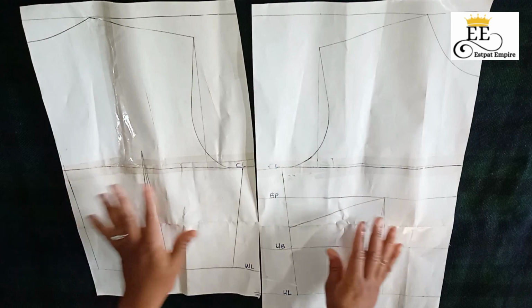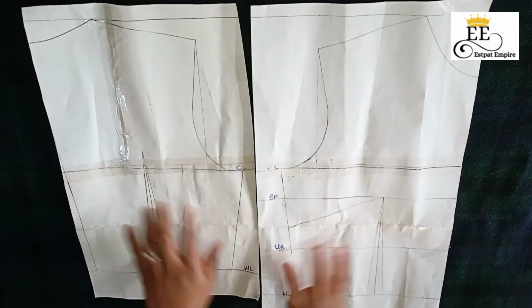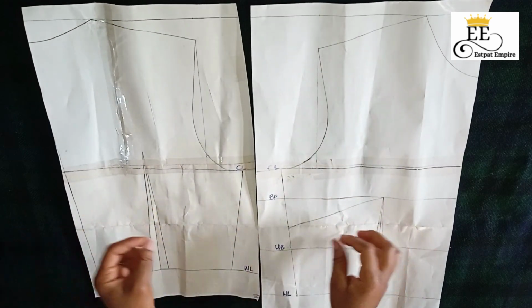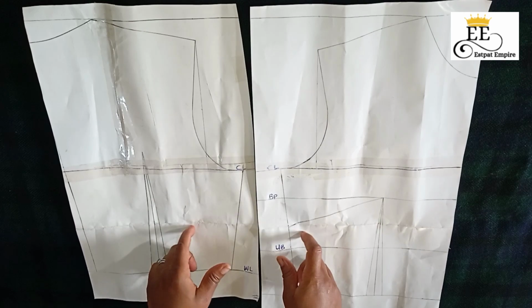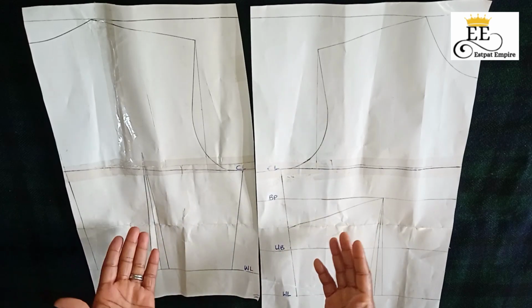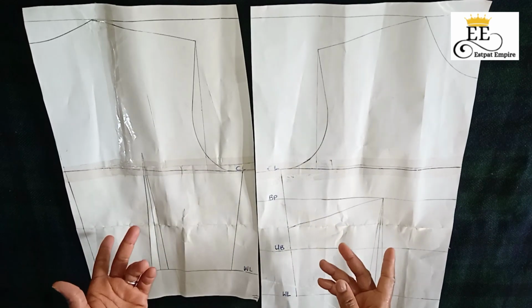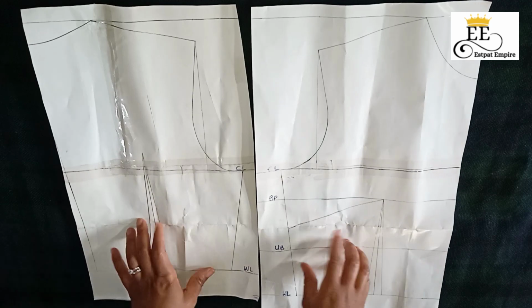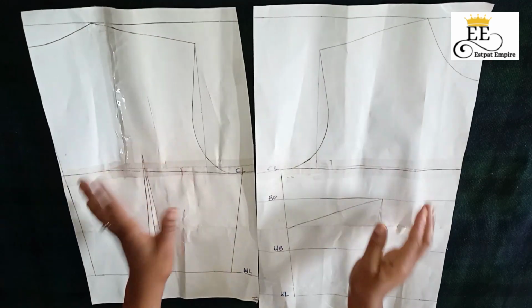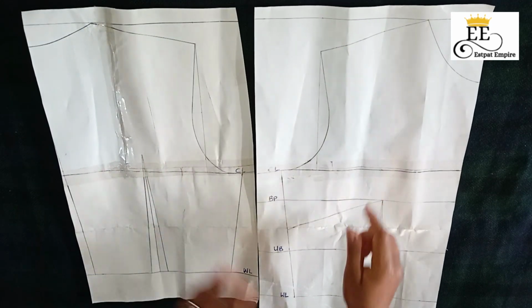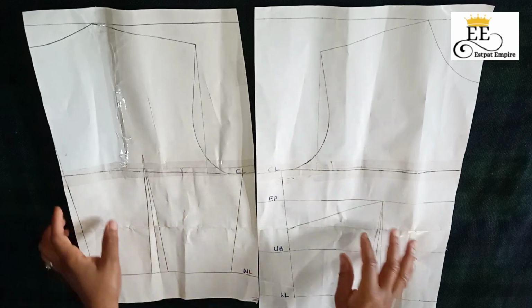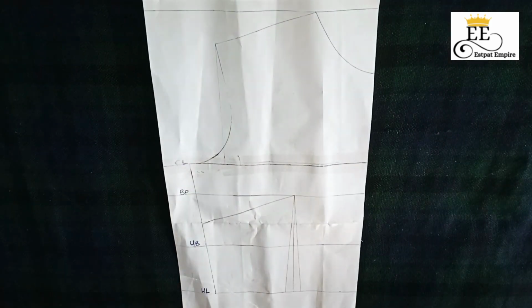This is a half scale basic bodice block. I had to draft this off camera because I don't want this video to be too long. If you don't know how to draft a half scale bodice block, I'll be dropping the link to the video in the description below so you can watch that video. I'm going to alter this pattern. So this is the front while this is the back. I'll keep the back bodice aside and alter the front bodice first.